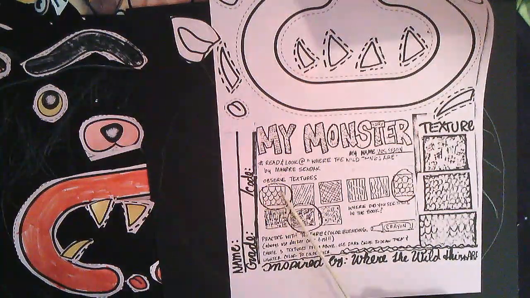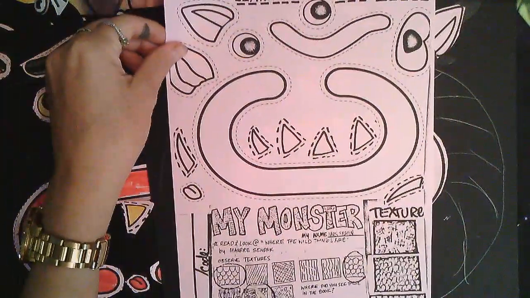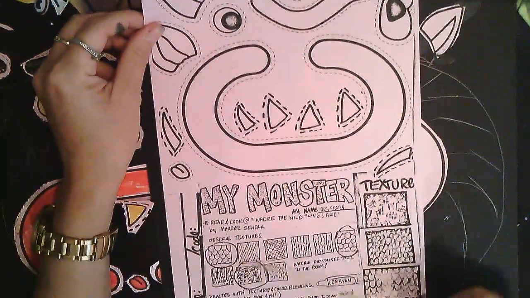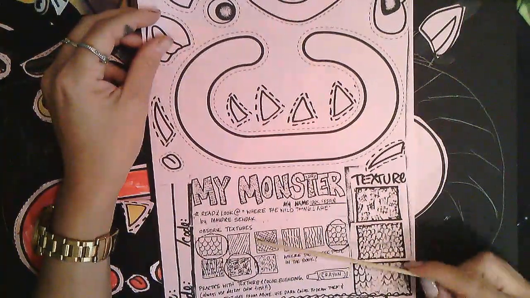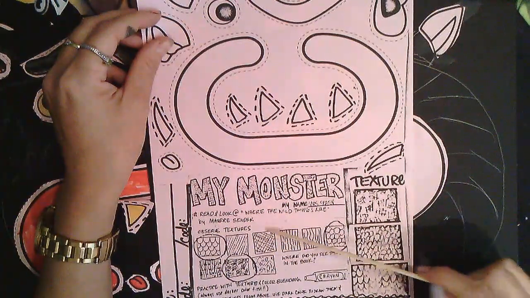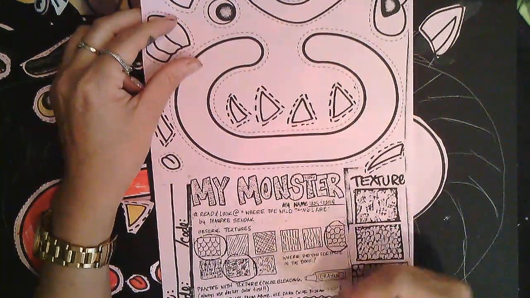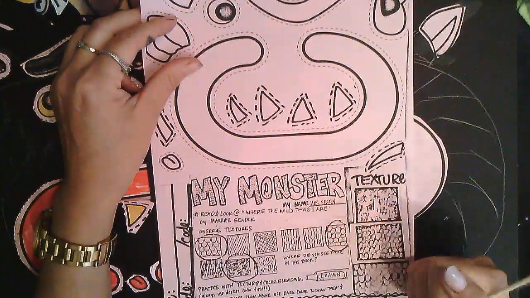So we have a scaly monster. It can be a scaly monster, or it can be striped like lines, or hatching like this, cross hatching, lines going this way and then going across.